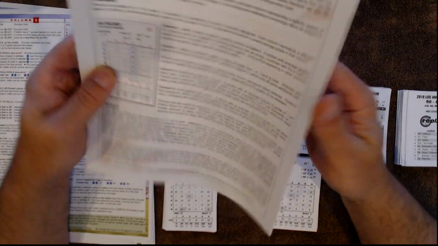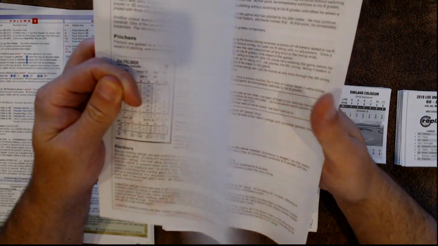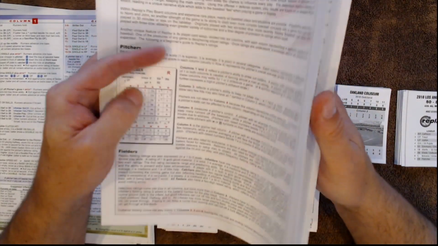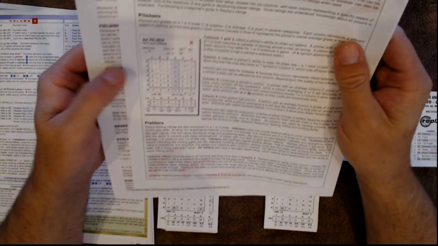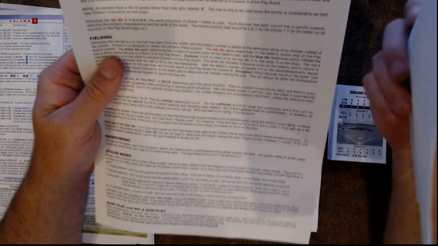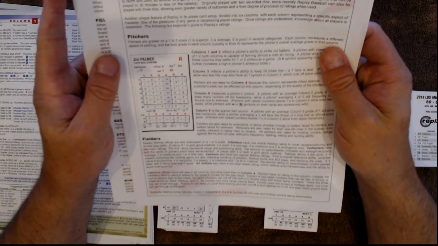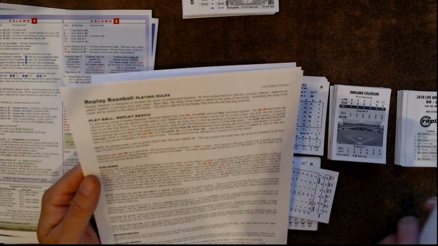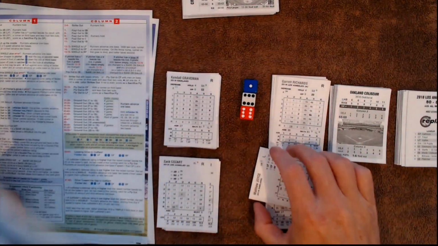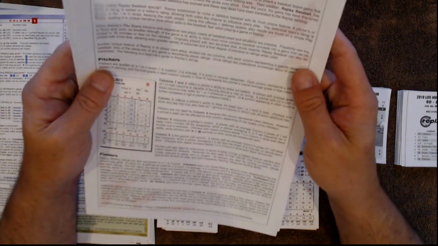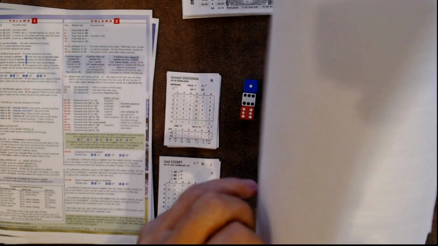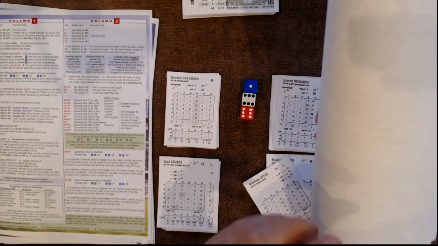The rule book is about, I don't know, six to eight pages long. It's not very thick, and there's really only about four pages of rules. Then you get to optional rules and stuff like that. It's pretty easy, well explained, and talks about how everything happens. And I wish all games would do this.